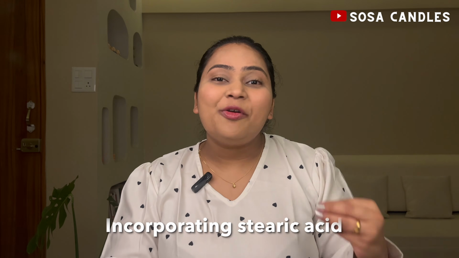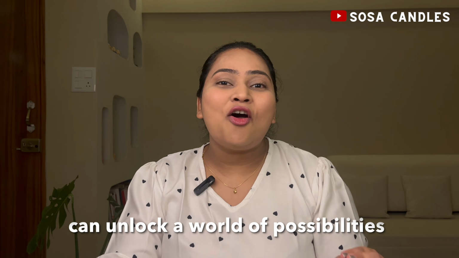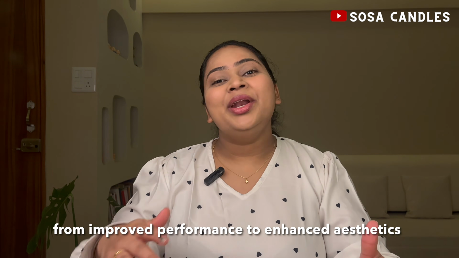Incorporating stearic acid into your candle making journey can unlock a world of possibilities, from improved performance to enhanced aesthetics.